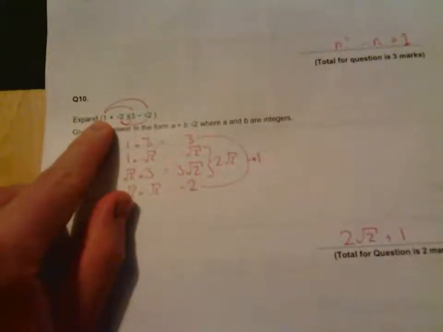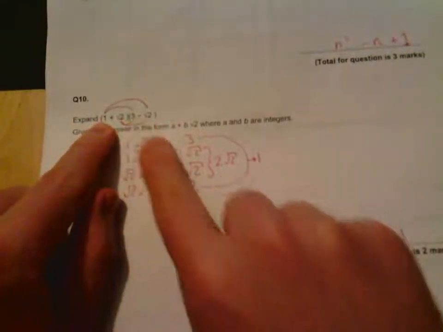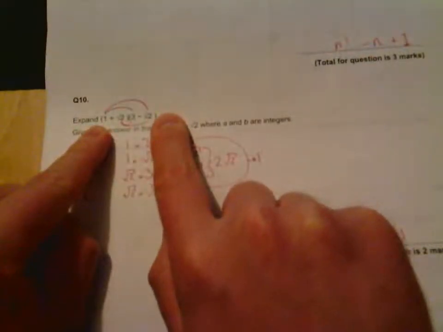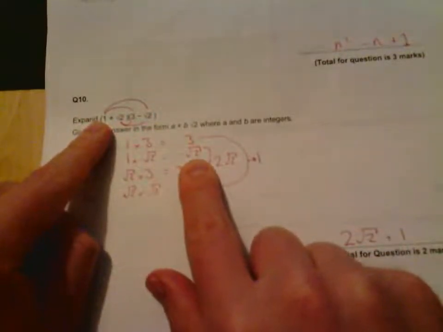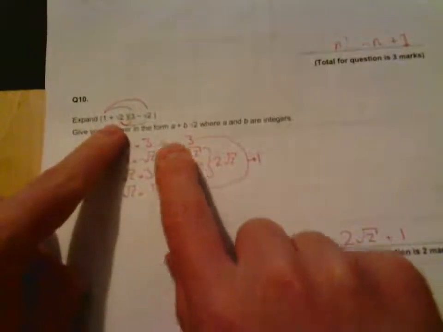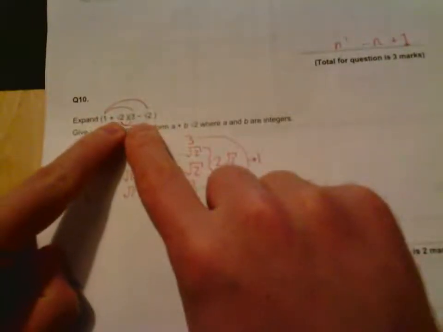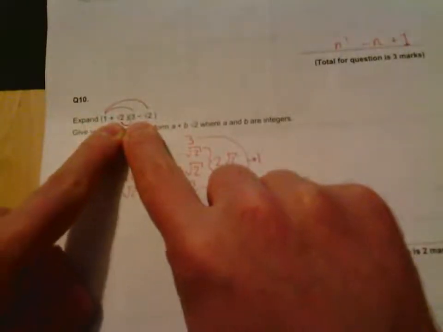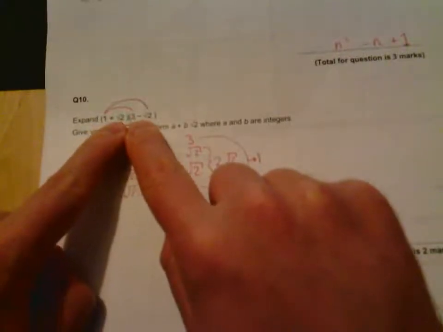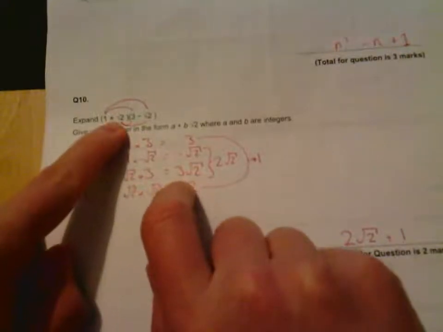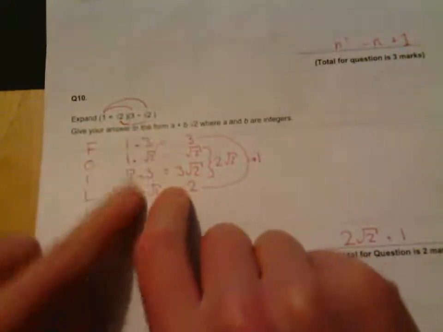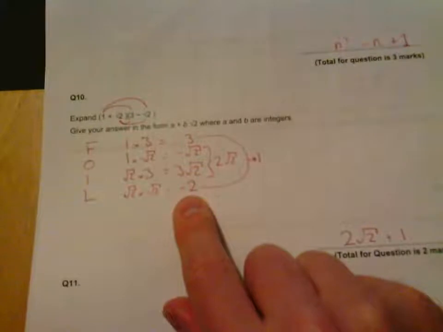If I look at the first terms of my brackets, the 1 multiplied by the 3 gives me 3. The outside parts, so the first term by the second term in my second bracket, 1 multiplied by -√2 is -√2. The inside, so the parts closest together, the second term in my first bracket by the first term in my second, √2 multiplied by 3 gives me 3√2. And finally, √2 multiplied by -√2 just gives me -2.